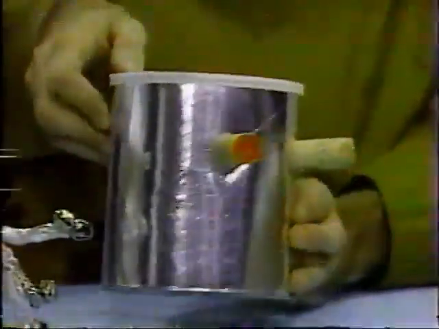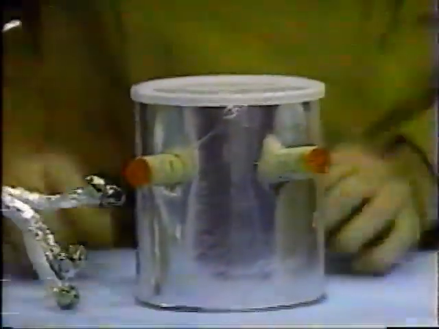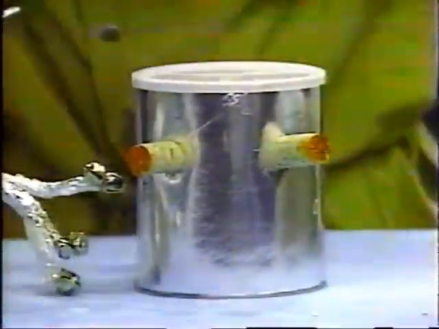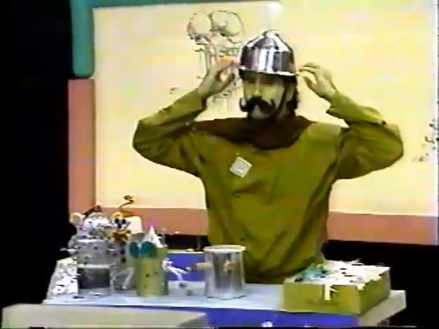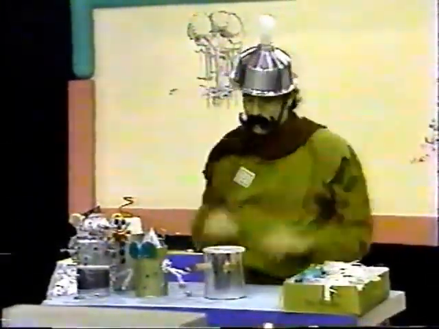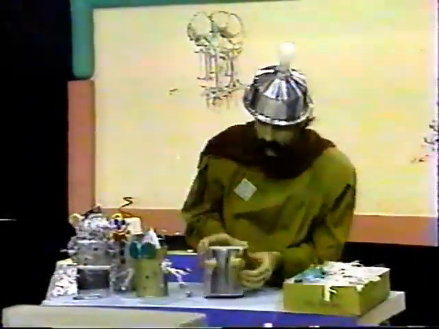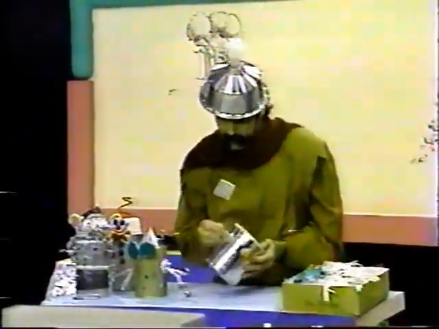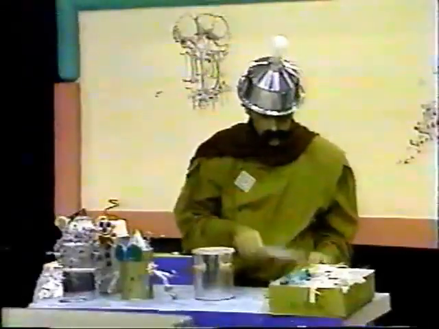I'm not exactly sure how I'm going to create this robot. Let me do some thinking here. Use my thinking cap and have some ideas. Since I already put some corks in here, maybe these corks can become the robot's arms. Now let's see. I should do something with the top of his body.